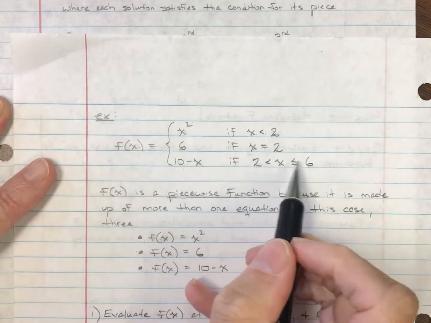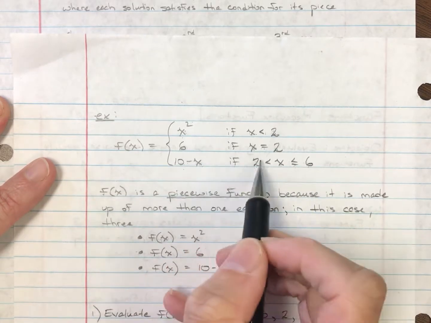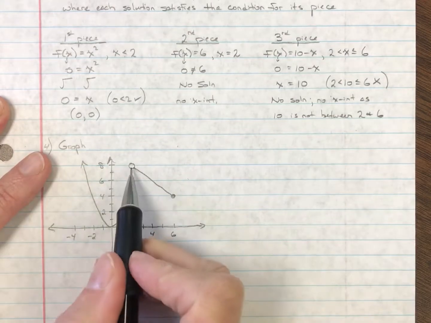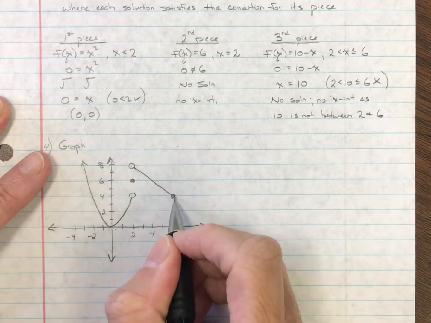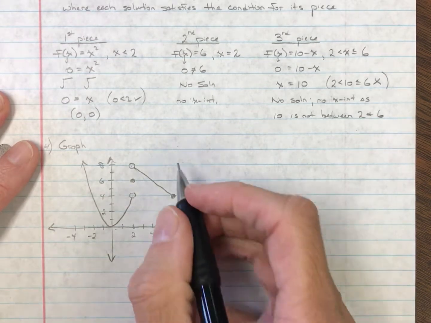Again, it goes from 2 to 6. 10 minus 2 is 8. 10 minus 6 is 4. So I'm going to go from 8 to 4. And of course, the point 6 is included. So there's my piecewise function.